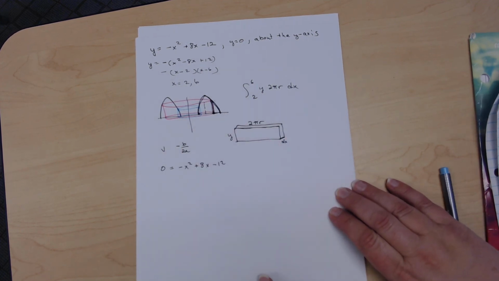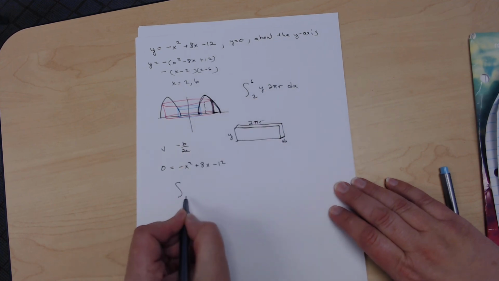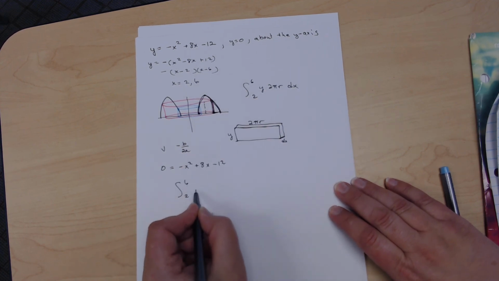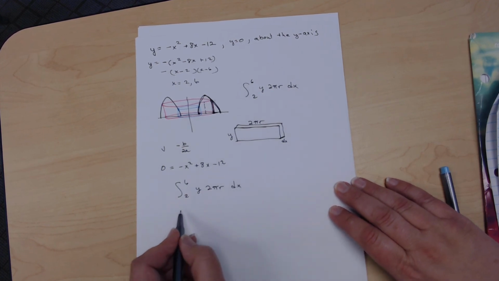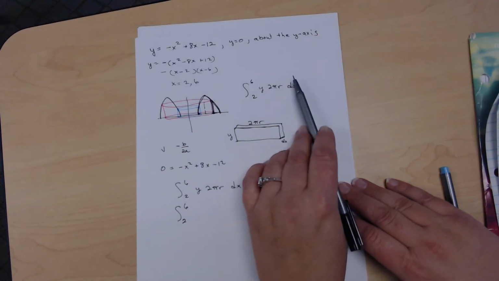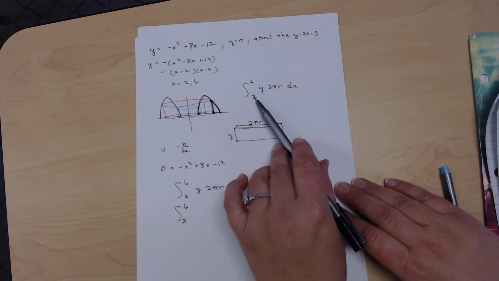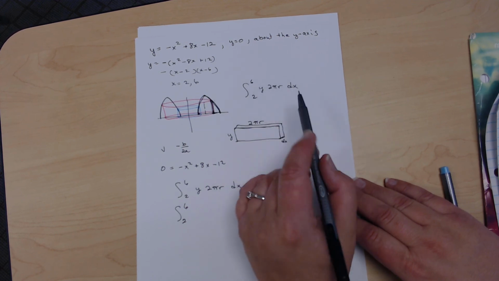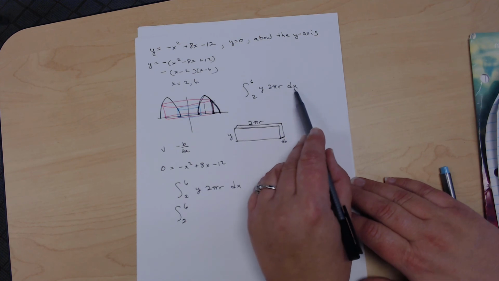So let's see. Let me even rewrite this. 2 to 6, y 2 pi r dx. Okay. So 2 to 6 y. I need everything in terms of x, and I can even double check that these are x's, which I think we're good. So this little thing, even though we don't do much with it, it determines everything.